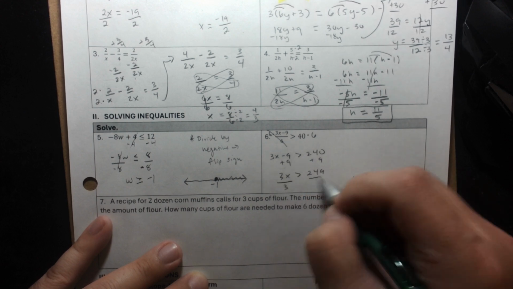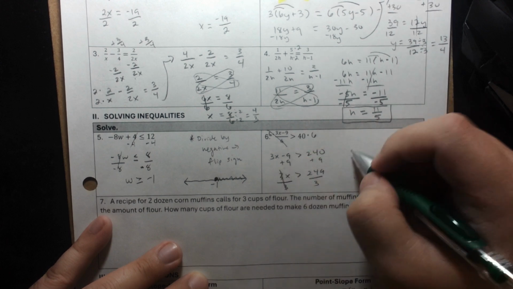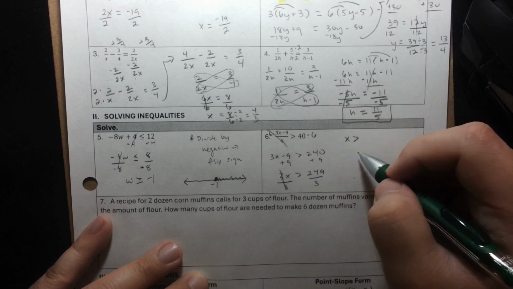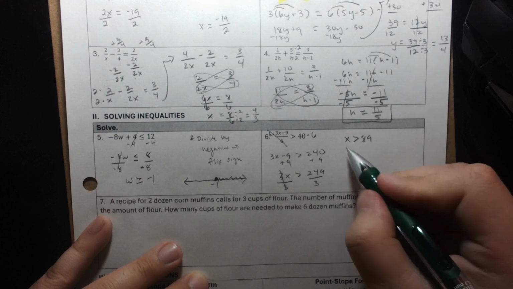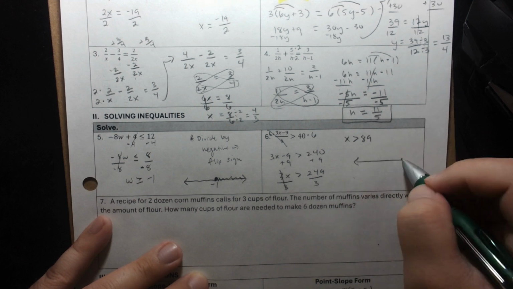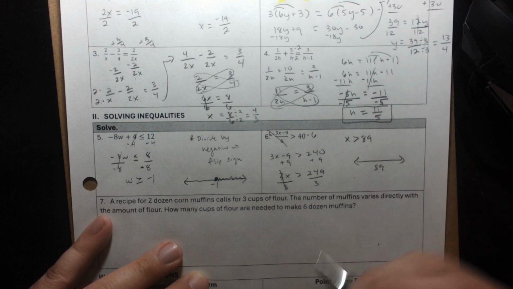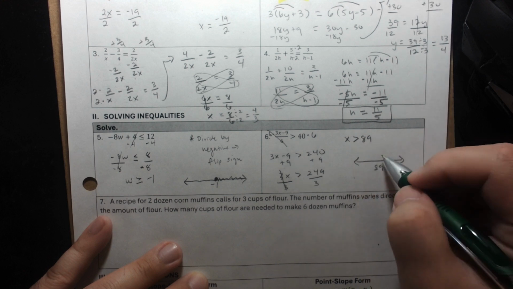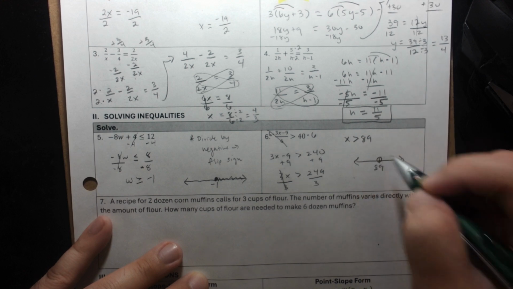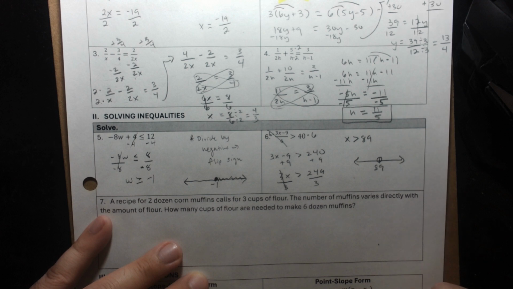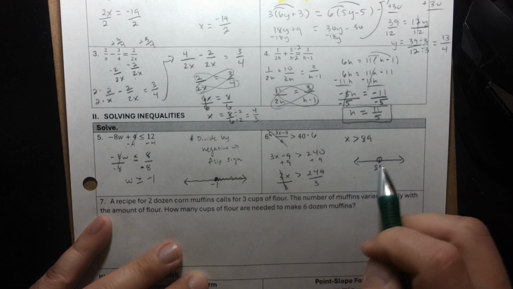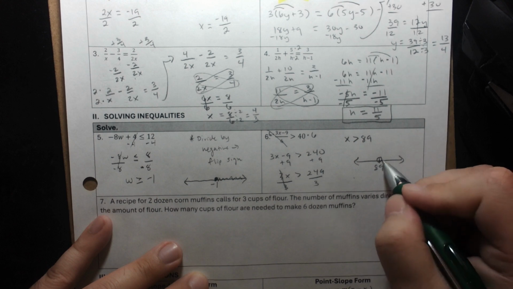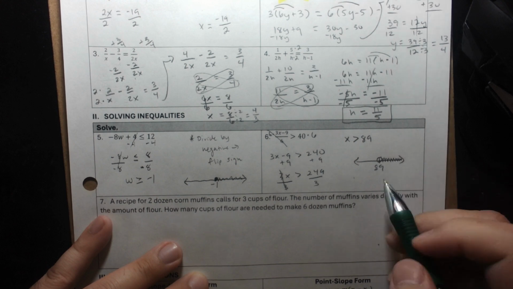Let's divide both sides by 3 here. So x is greater than 249 divided by 3. That's going to be 89. So your answer is x is greater than 89. Let's draw a graph. Here's 89. That's our main character. Since this is just a greater than sign, not an equal, that means that this is not included. It's going to be an open circle. So then, where do we shade? Do we shade left or right? Well, all the numbers are greater than 89, so it looks like all of your answers will be to the right.